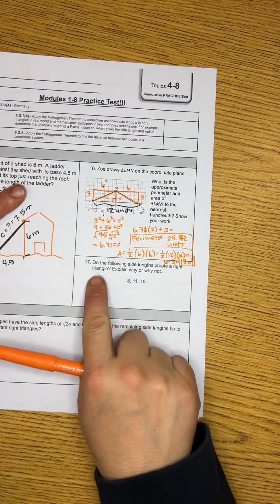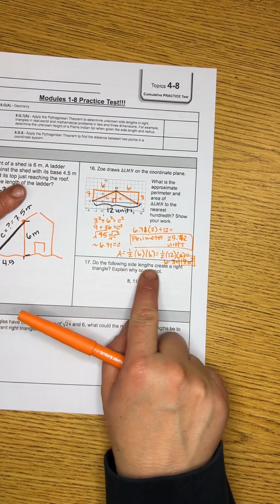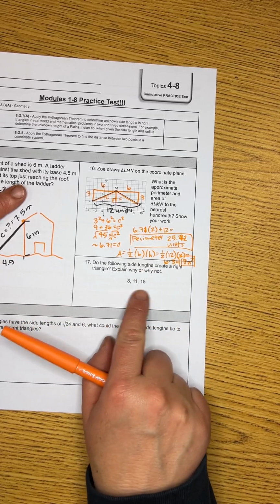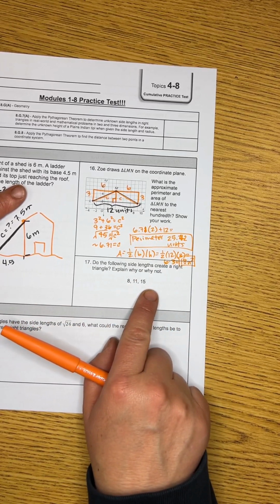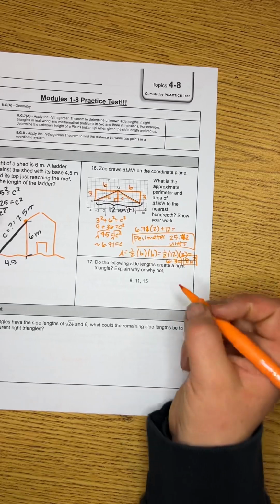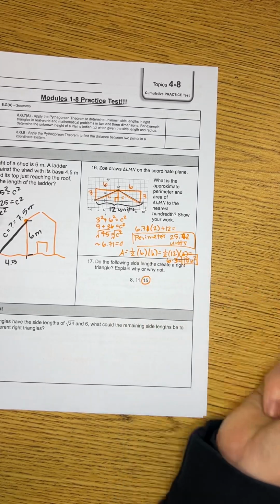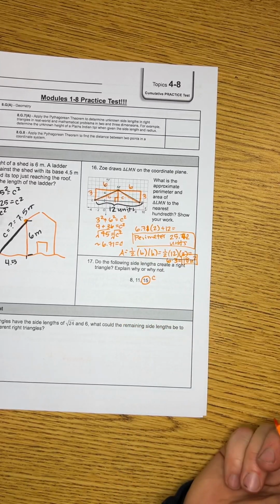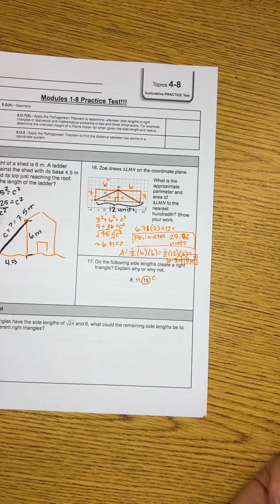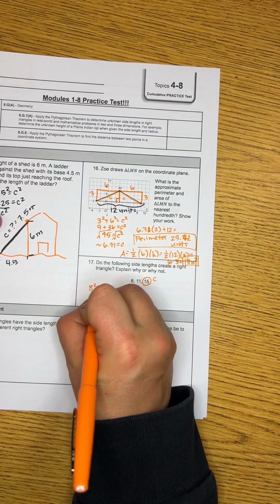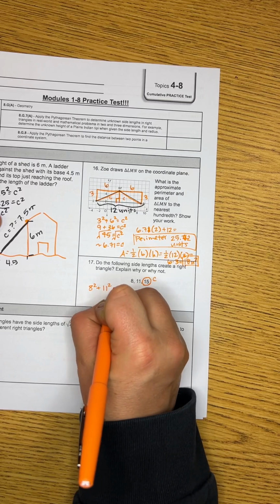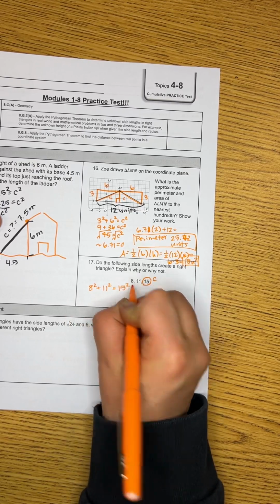Now this next problem here: do the following side lengths create a right triangle, why or why not? And we have 8, 11, and 15. We are going to take this side right here and say that is our hypotenuse. Why? Because it's the longest one. So 8 and 11 are our legs. Our longest side is our hypotenuse.